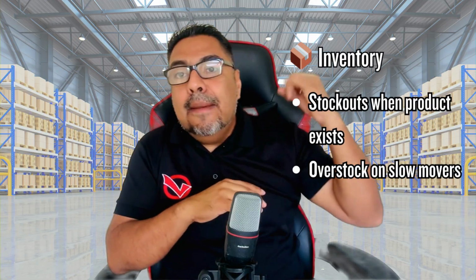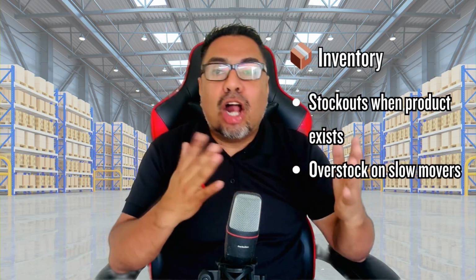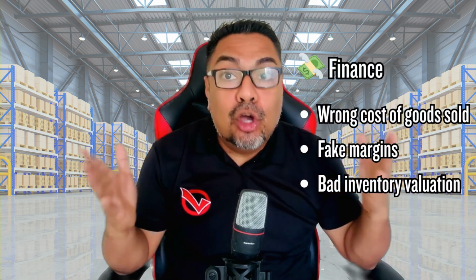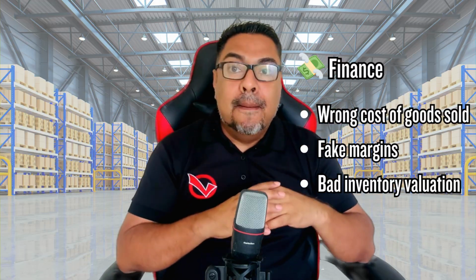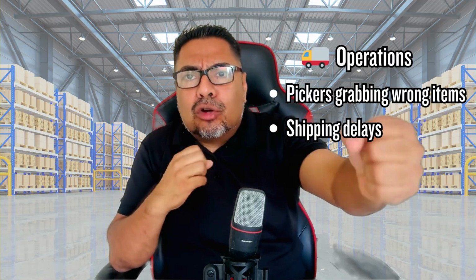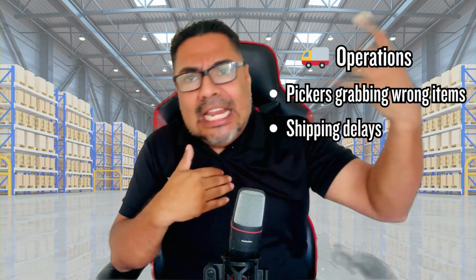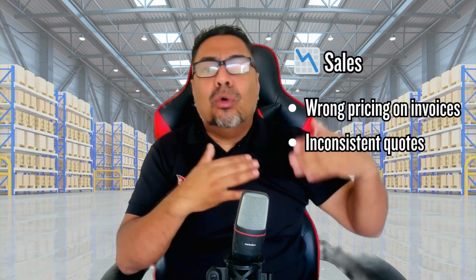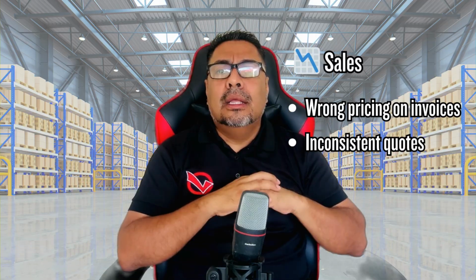Here's what messy inventory actually breaks. Inventory: stockouts when the product exists, overstock on slow movers. Finance: wrong cost of goods, so fake margins and bad inventory valuations. Operations: pickers grabbing wrong items, shipping delays. Sales: wrong pricing on invoices, inconsistent quotes. Sales basically controls the chaos. It works, but it's stressful.